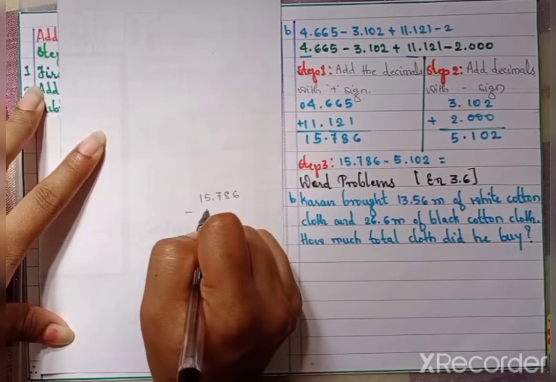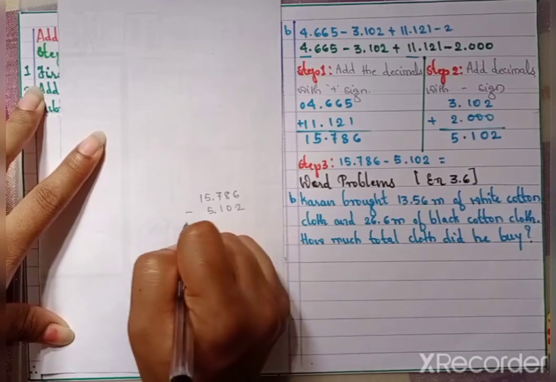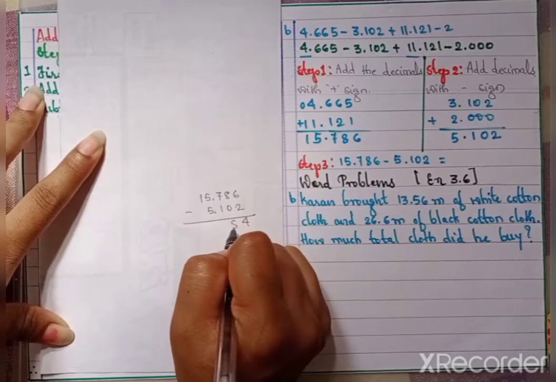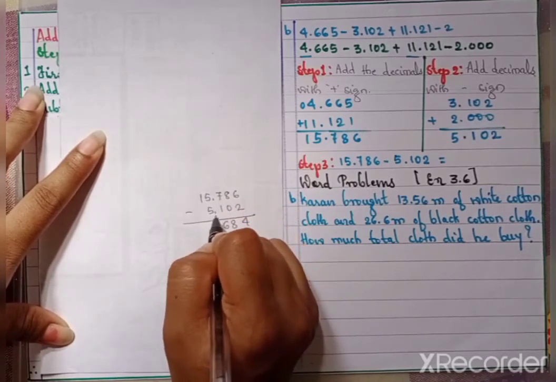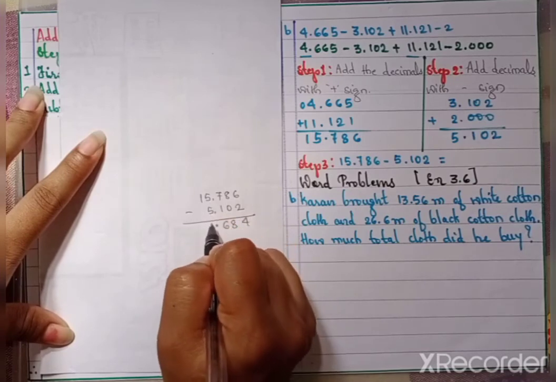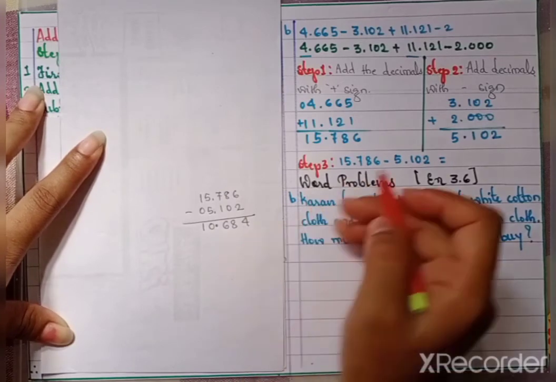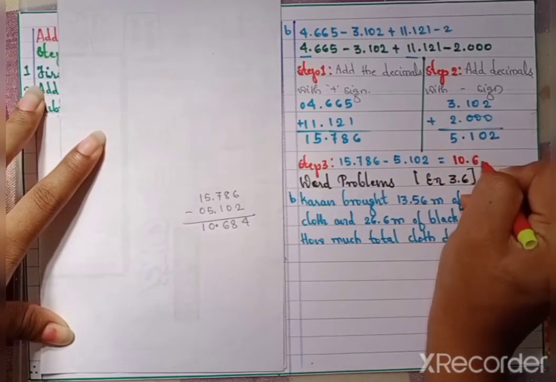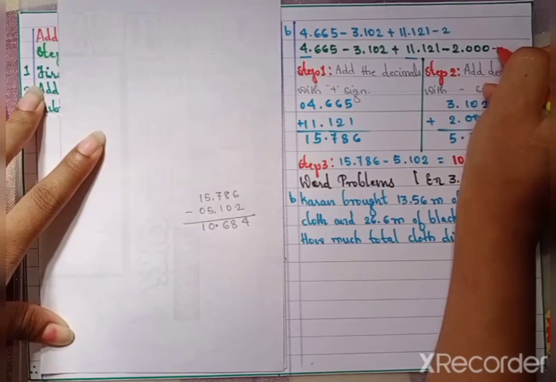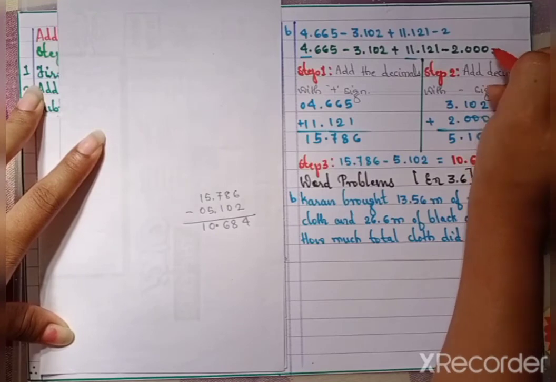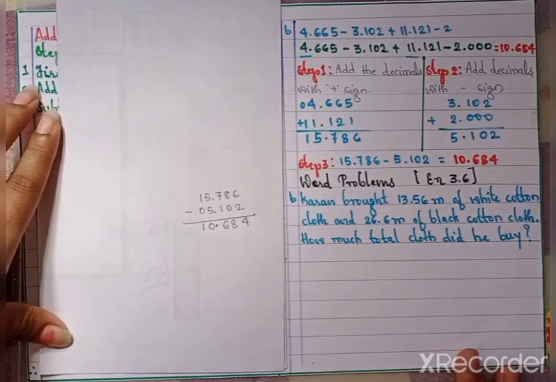15.786 minus 5.102. From 6, 2 goes out, remains 4. From 8, 0 goes out, remains 8. From 7, 1 goes out, remains 6. Put the decimal point. From 5, 5 goes out, remains 0. From 1, 0 goes out, remains 1. Therefore, our answer is 10.684. And the same answer, therefore, the final statement will be, we have to write this whole problem and then we have to write the final answer in front of that by putting equal sign, 10.684. Hope you have understood this.